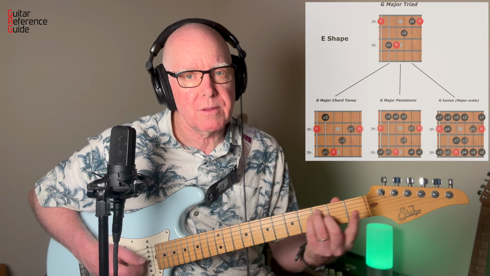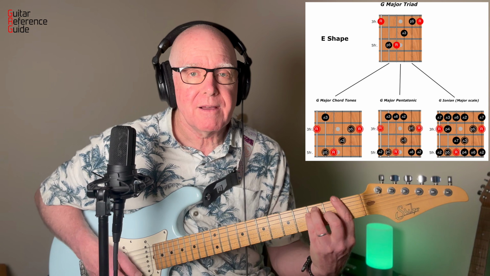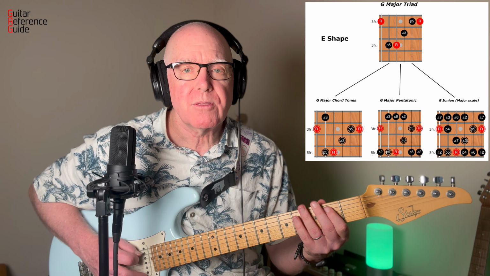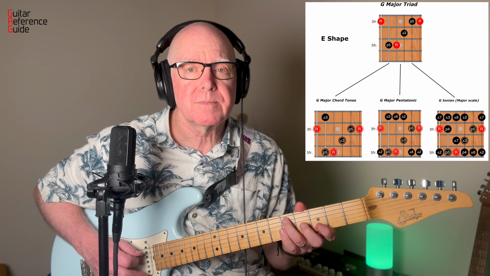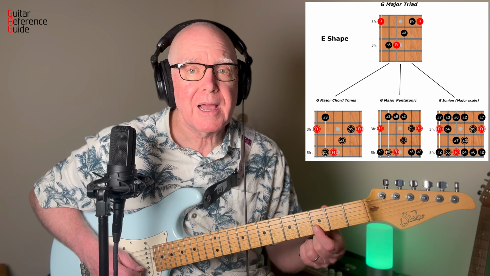Now we're going to move to the next position, which is going to be our G chord in the shape of an E. So here's my E shape. See, there's your E chord, there's your G chord in the shape of an E. E, F, G. Okay, chord tones. There's my 1, my 3, my 5. My 1, my 3, my 5, and my 1.